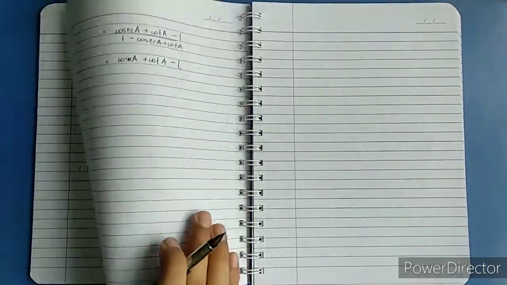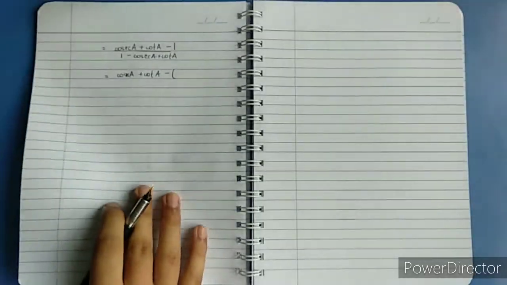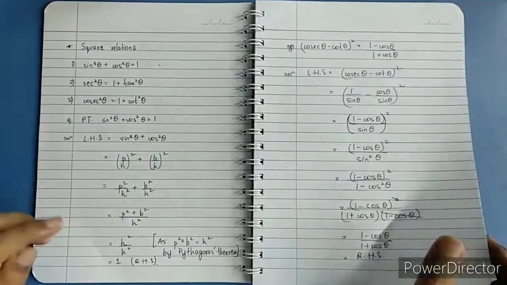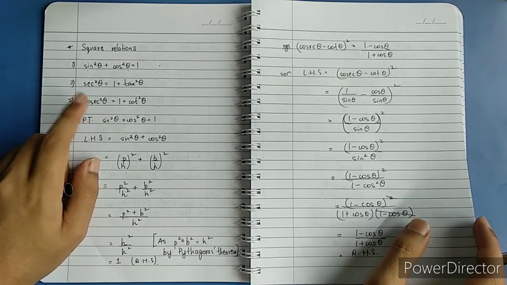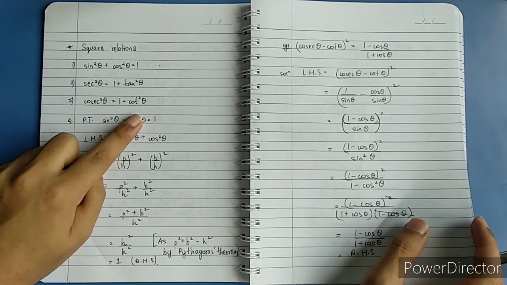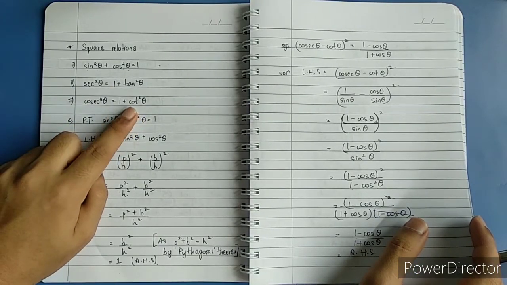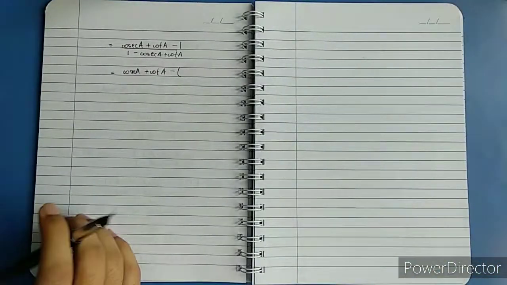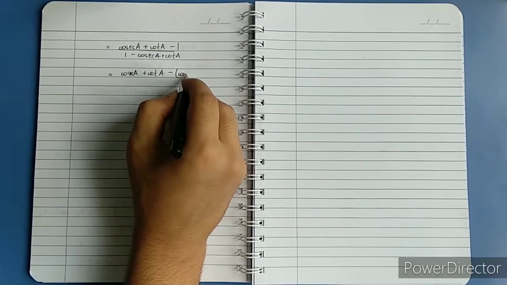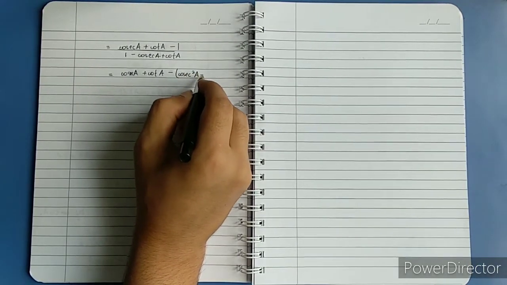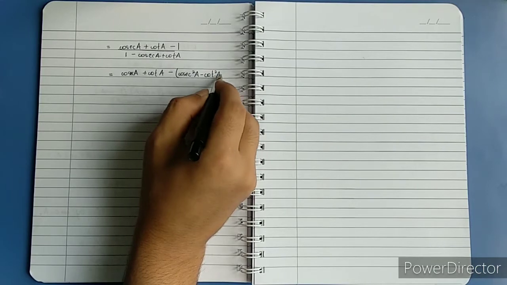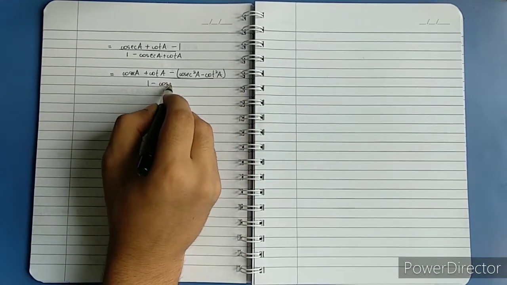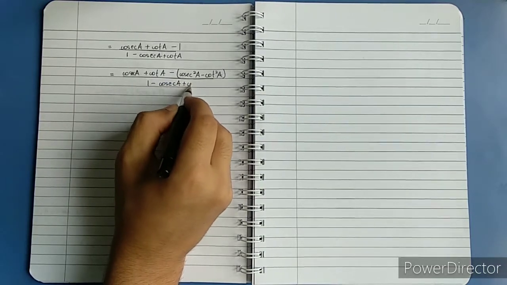In the formula, in terms of cosec and cot, cosec square theta is 1 plus cot square theta. So cosec square theta minus cot square theta will be equals to 1. So in place of 1, we'll write cosec square A minus cot square A by 1 minus cosec A plus cot A.